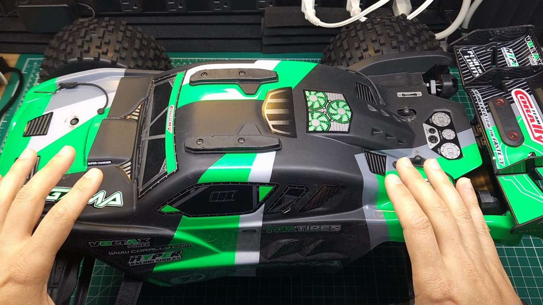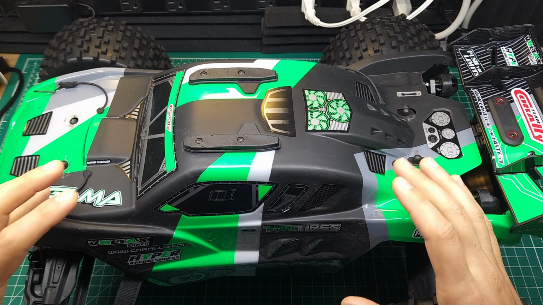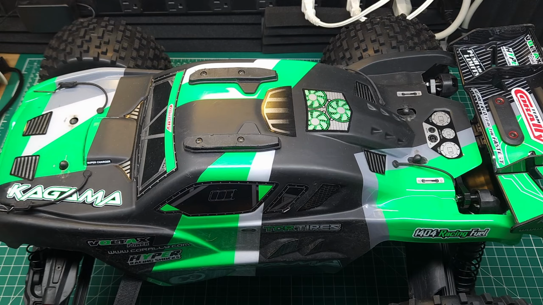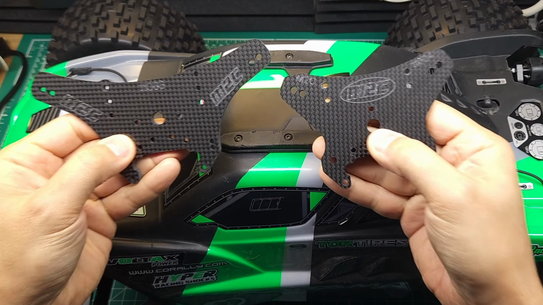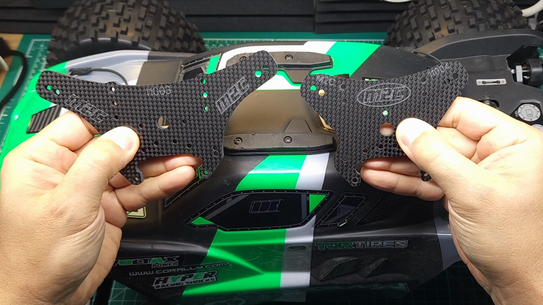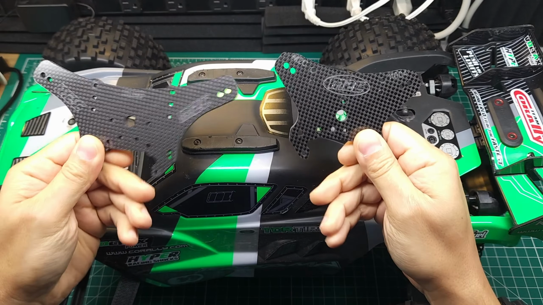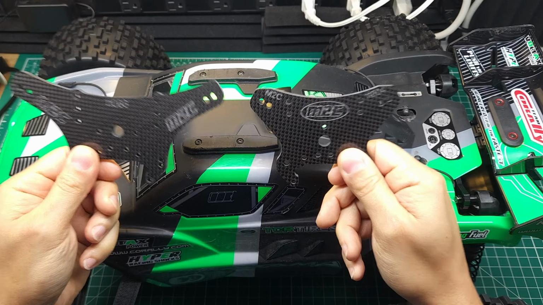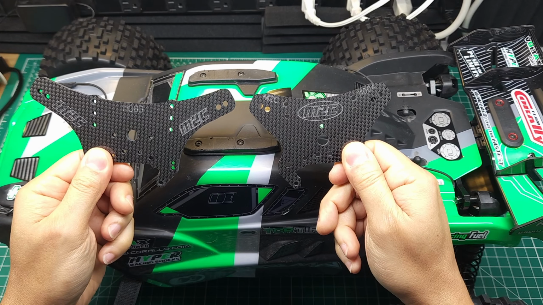Guys, today we've got the Team Corally Kagama on the bench. This is an awesome truck, and M2C thinks it's an awesome truck too. They've seen the light and they've started making upgrades for it. I've got the 5mm thick carbon fiber towers for this truck, and in this video we're gonna replace the stock towers, bash this thing, and see just how strong these carbon fiber towers are.